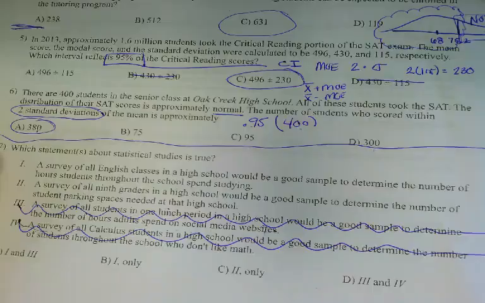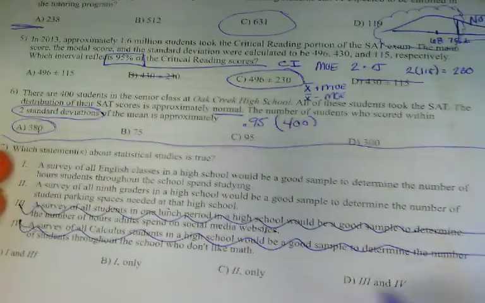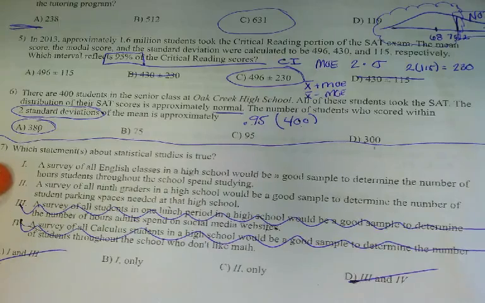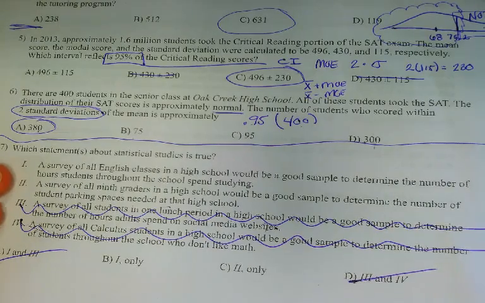All right, so we're down to 1 and 2. So that's going to cross off these 2 choices. Merrick, I'd love to hear what you think. I think it's B. You think it's B. Does anyone agree with Merrick? Yeah.